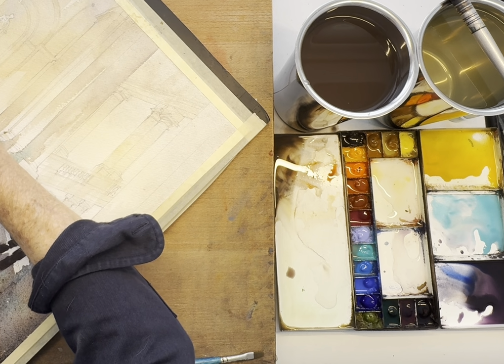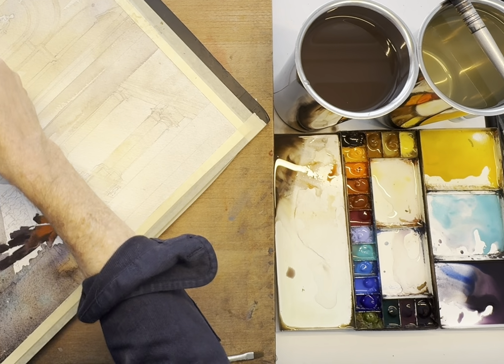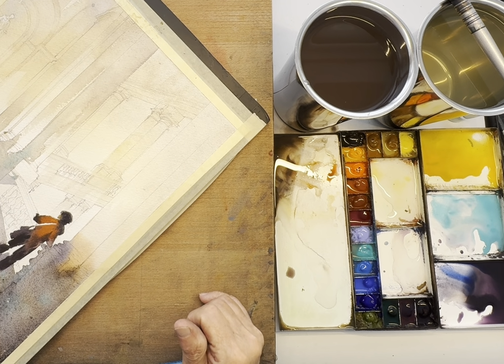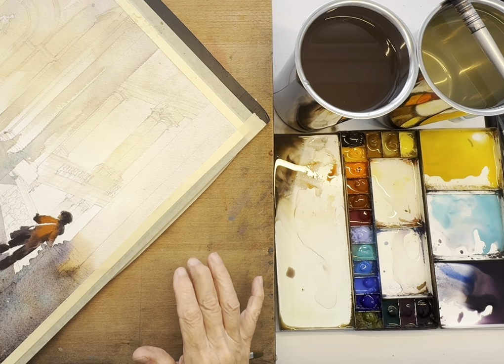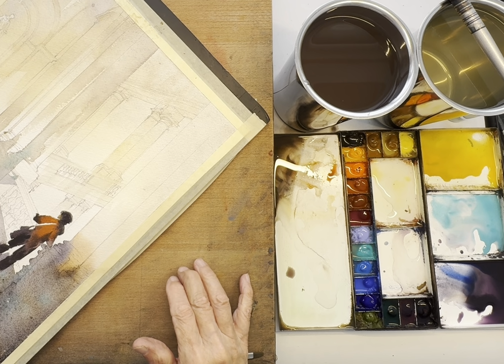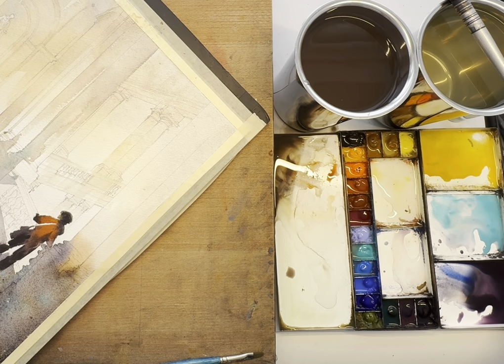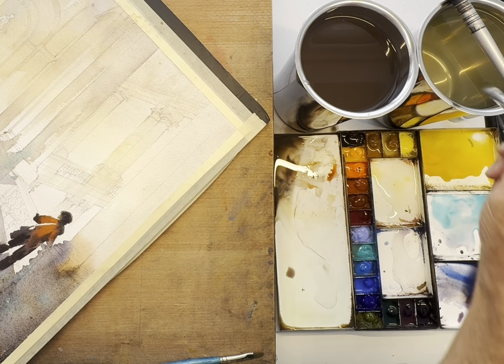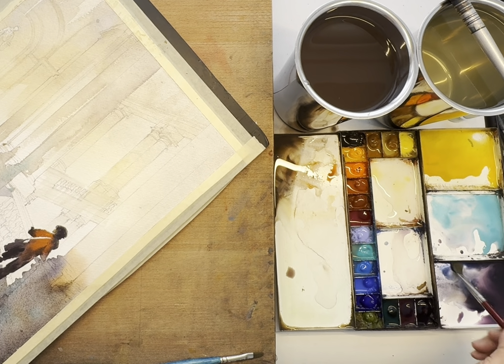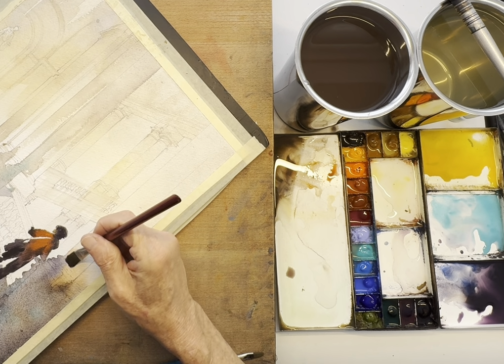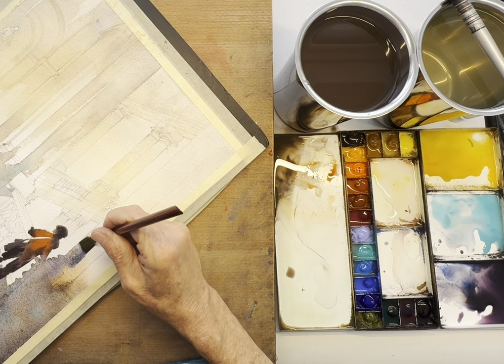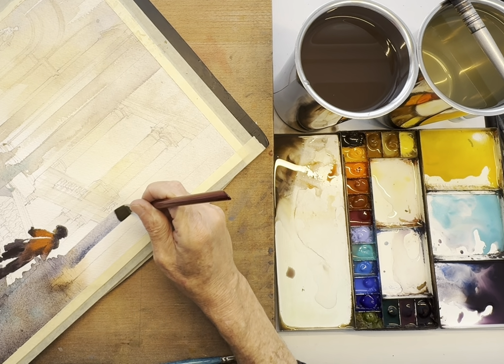So I want to knock down the light here and there. Not hard to do, but I can see that I'm going to want to do that. And that, in this case, was a benefit of my sort of establishing all the major areas of value before I was done.